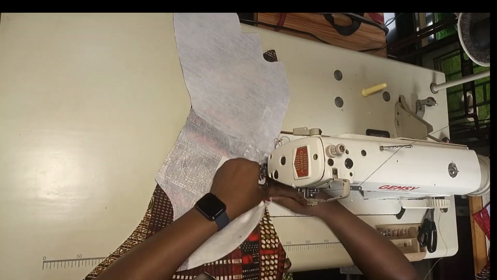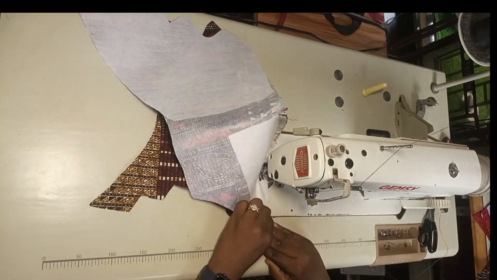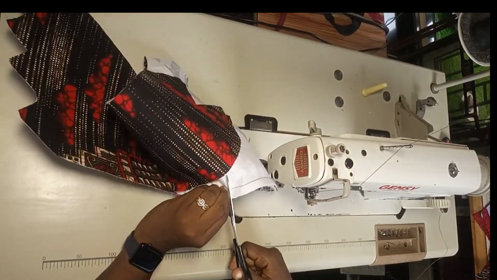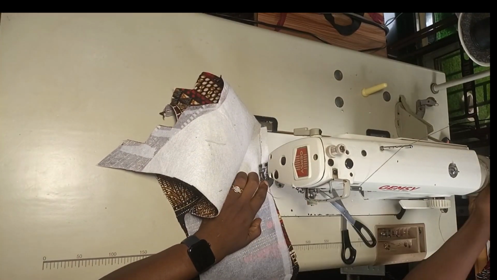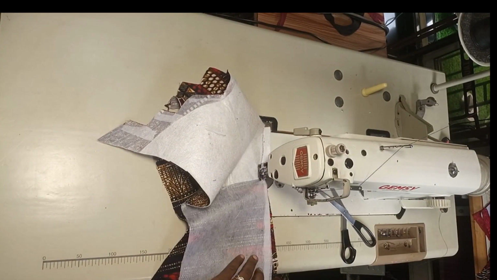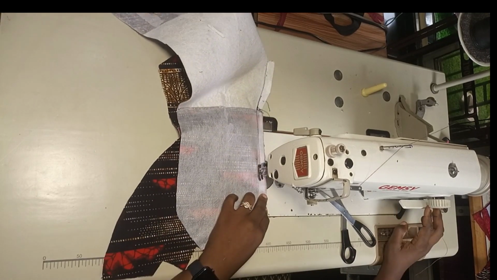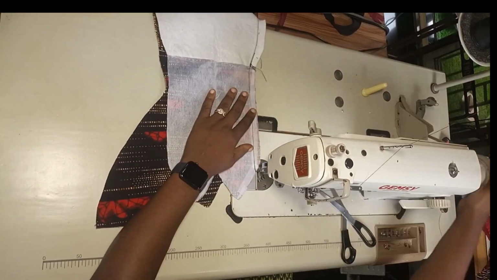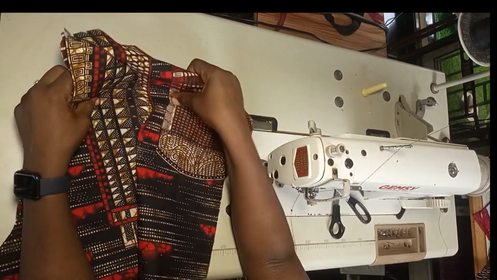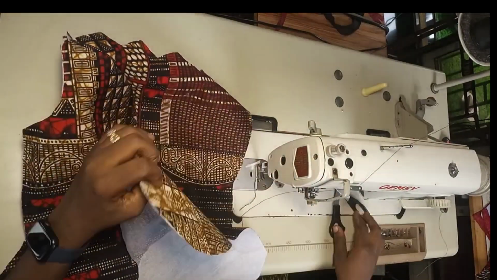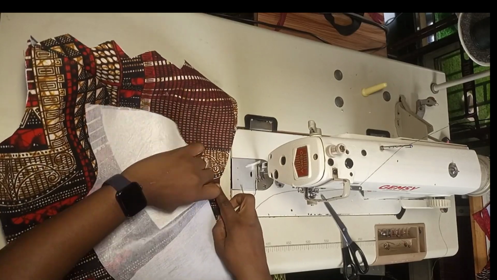The next thing I will do is to run my half inch stitching from my underbust to the top of the blouse. Now the next thing I'll do is to notch my sewing, and then from that underbust I'll flip it over to the other side, and I'll also run my half inch stitching from the underbust to the hem of the blouse. Now I'm done with one side of my front, and then I'll repeat the same process on the other side, and then I will take it to this ironing table to open press my seams.